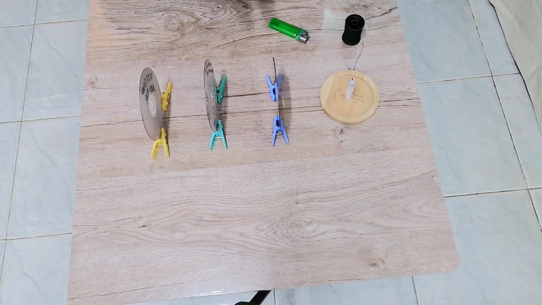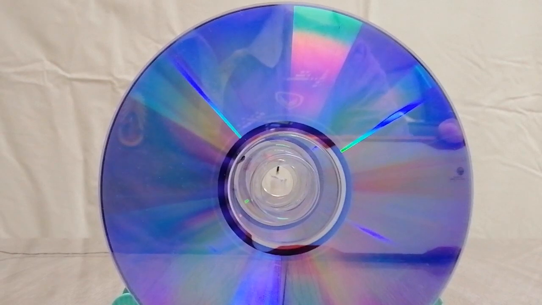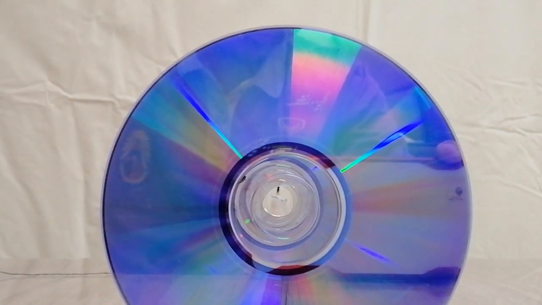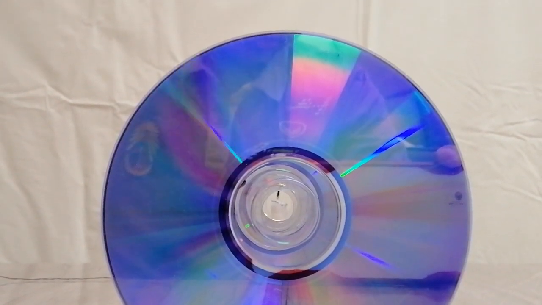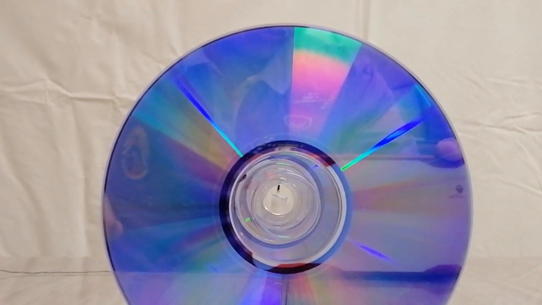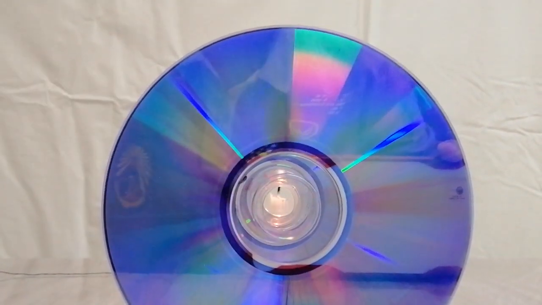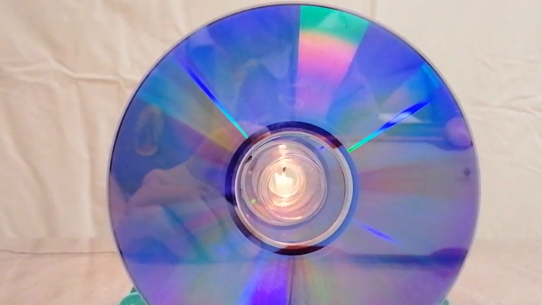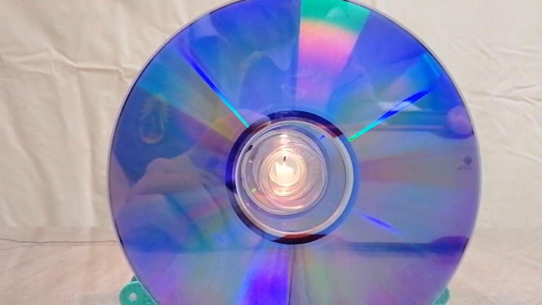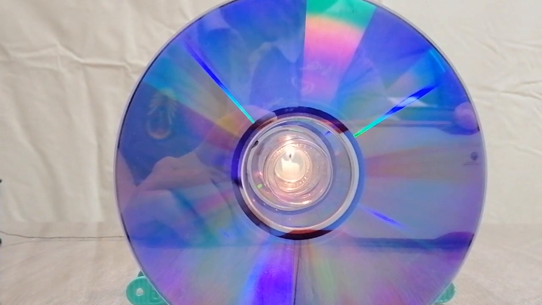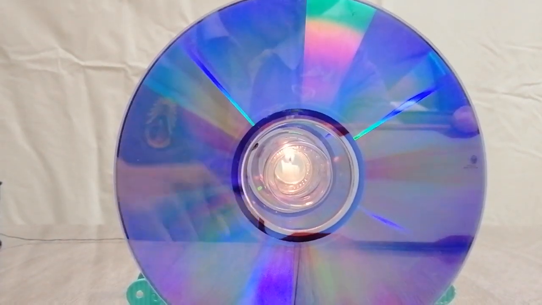Now, let's move on to the other points of view so that we can see how the light travels in a straight line. Now we must make sure that all the holes of the CDs are aligned with each other, and also the candle at the back. Now I'm going to light the candle. As we can see the flame of the candle, that means that the light travels through the three holes of the CDs.